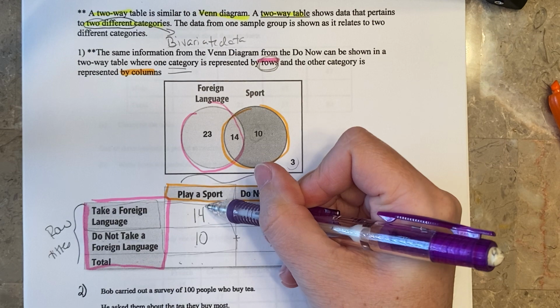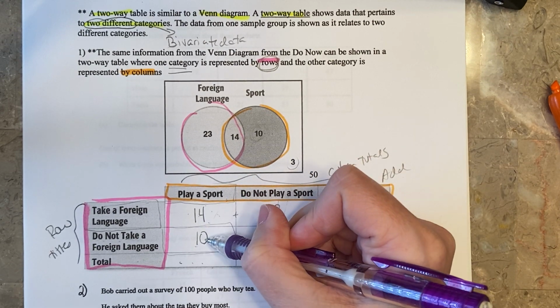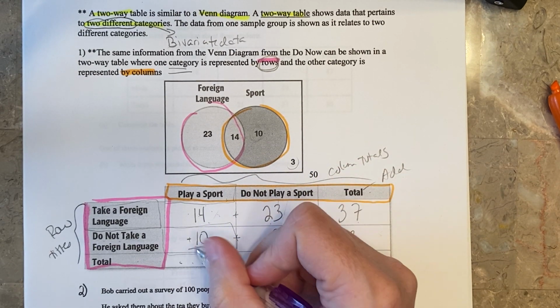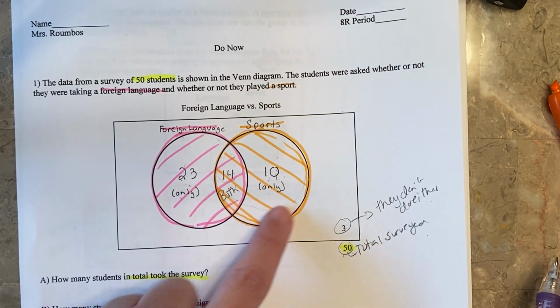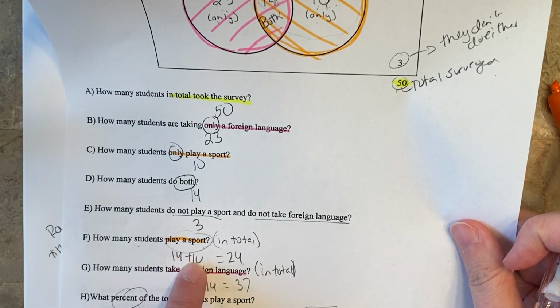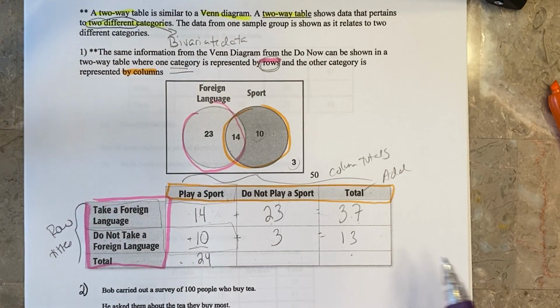So now I'm going to add the numbers vertically. 14 plus 10 in the calculator would give me 24. And again, that makes sense with what we did before. We said before, how many people were in this orange circle? That was our 10 and our 14, and that was 24.